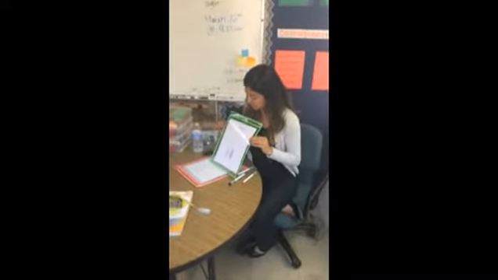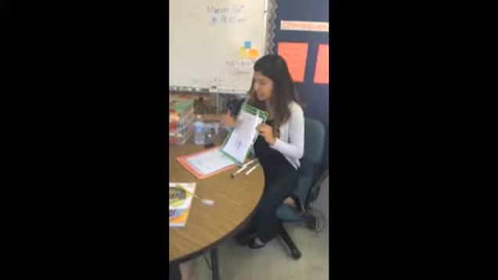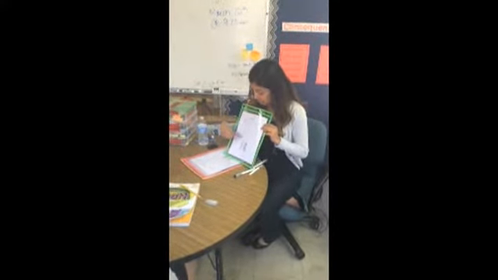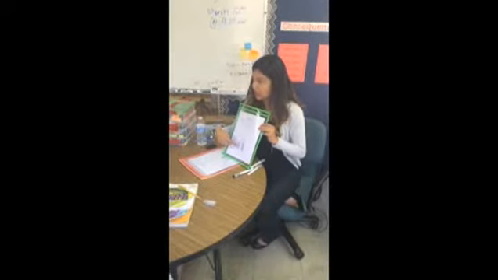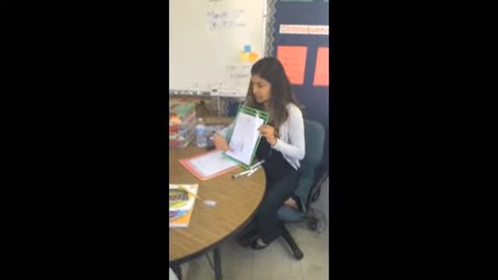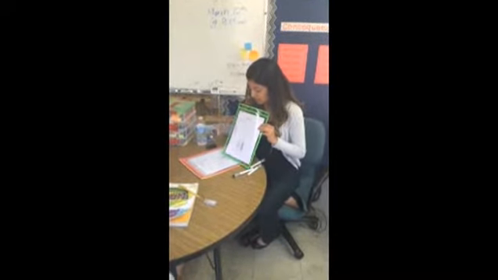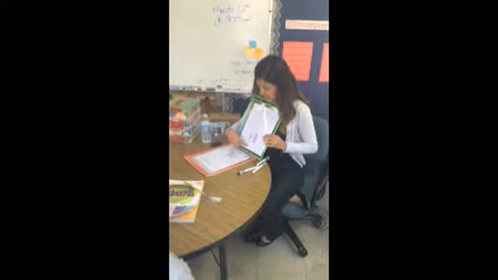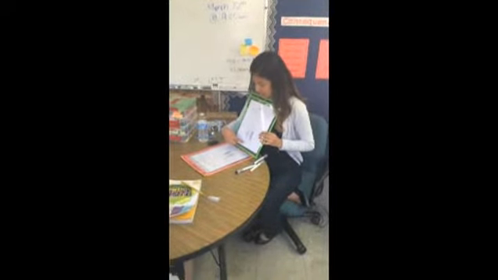Okay? So we're going to use two models. We're going to use the tens model, which is for fractions, and we're also going to use the place value chart to put our decimals in the right place. This period that we have here is the decimal point. What is this? The decimal point.